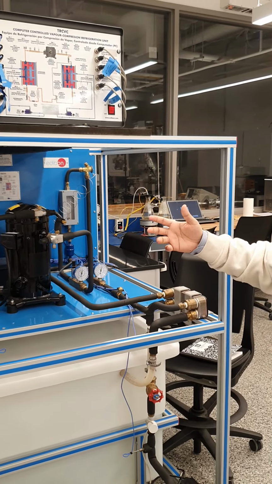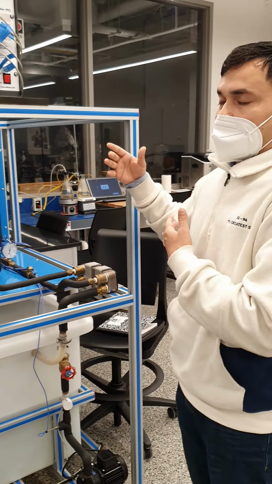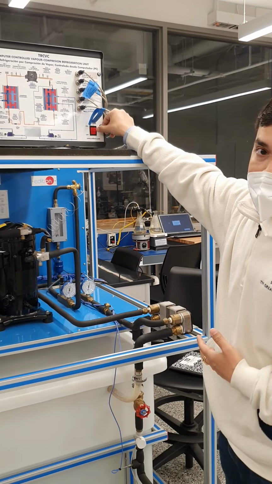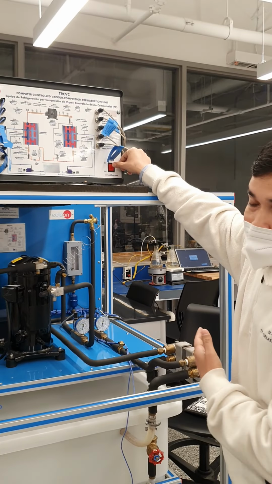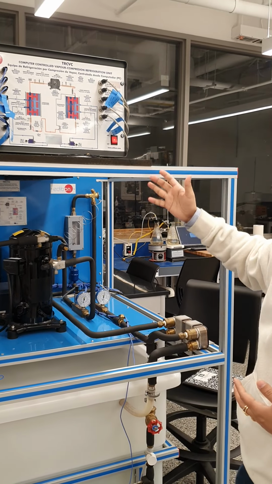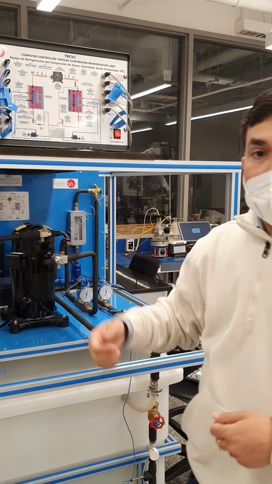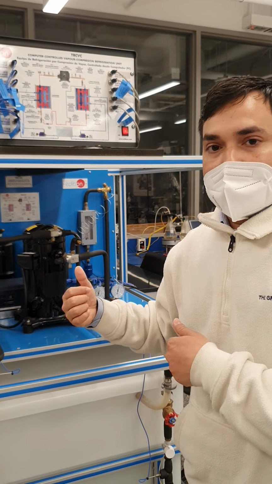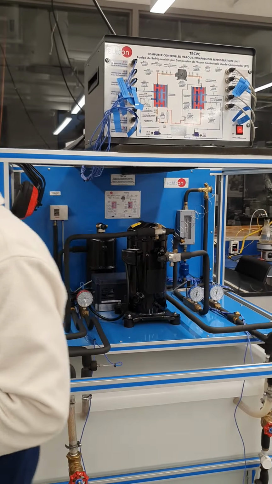Now I am going to turn on our system. There is the power button. Now I turn on our refrigeration cycle. So our experiment will run, and now let's go and check how we control it by the computer.